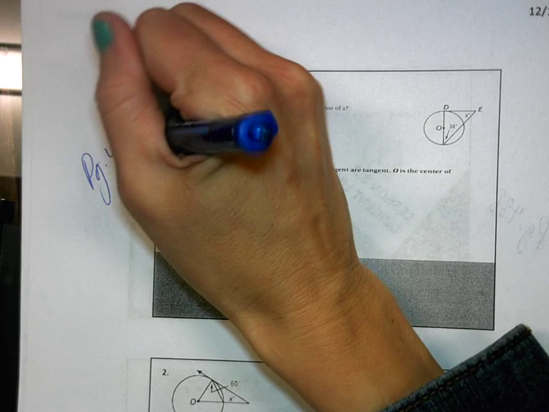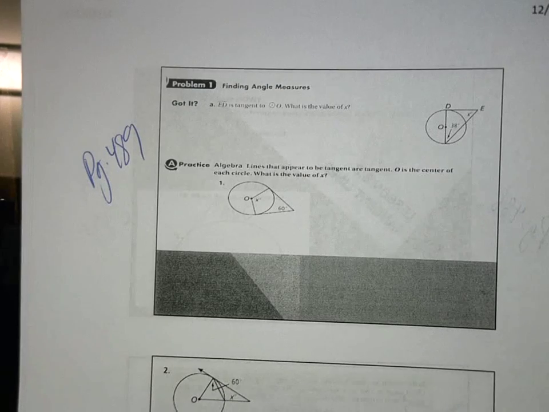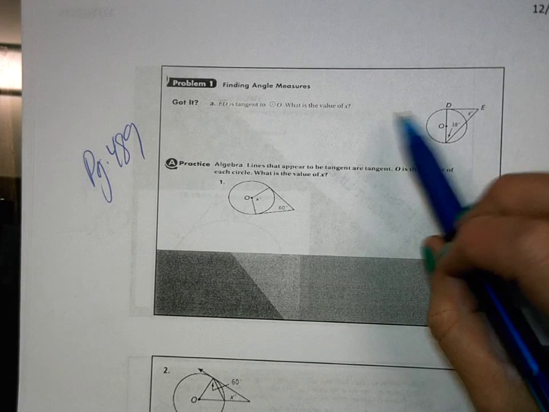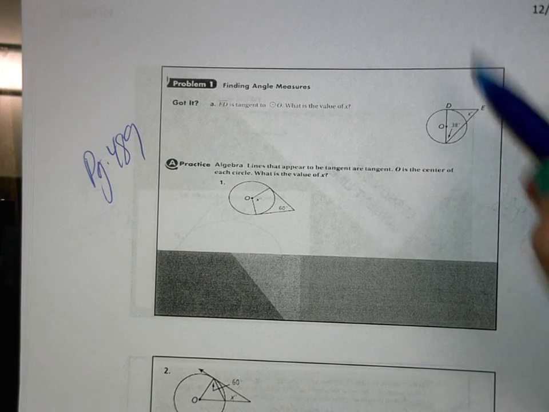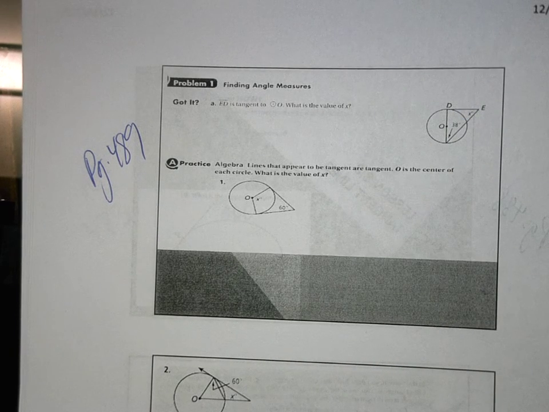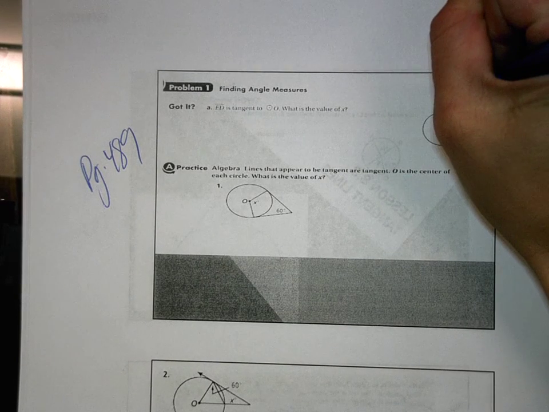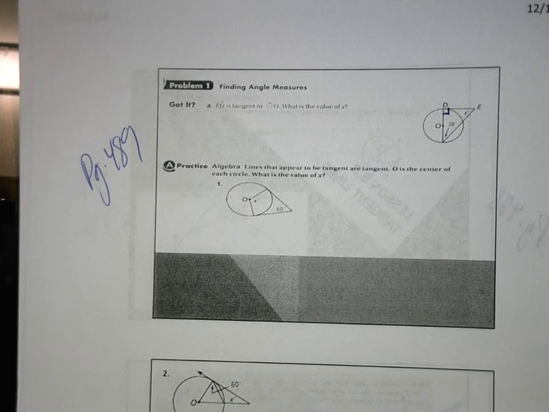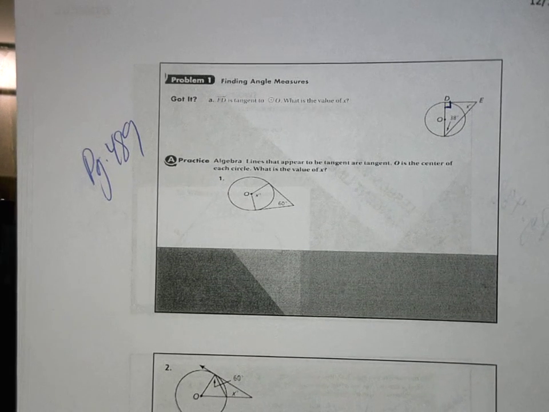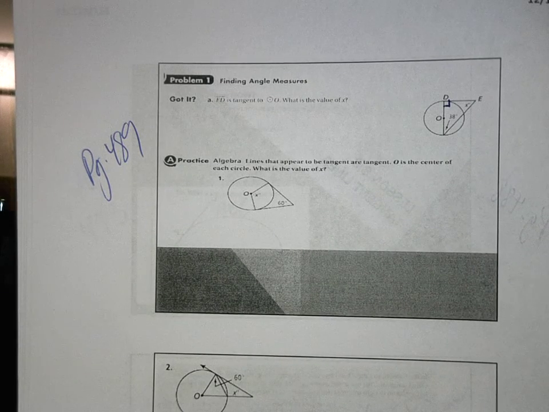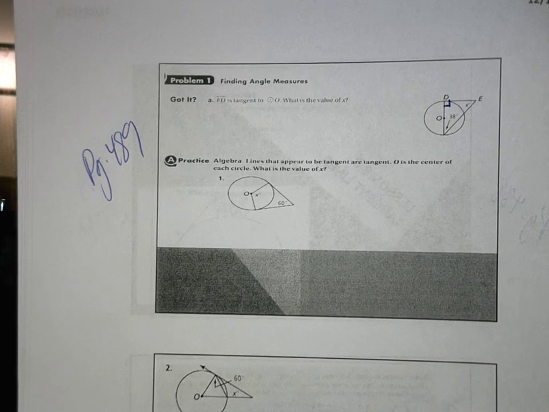Okay, so we are going to move on now to page 489. On 489, problem number 1. It tells you here that ED is tangent to the circle. So what do I know about angle D? Since it's tangent, that means it makes a 90-degree angle. So you can either make your little square thing here, or you could write 90 degrees. And then it asks, what is the value of x? How could I find the value of x? In your groups, really quick, talk about how you could figure out what that value of x is.